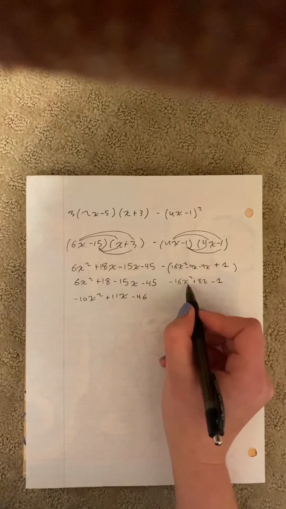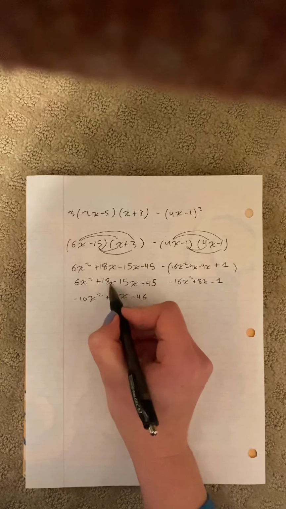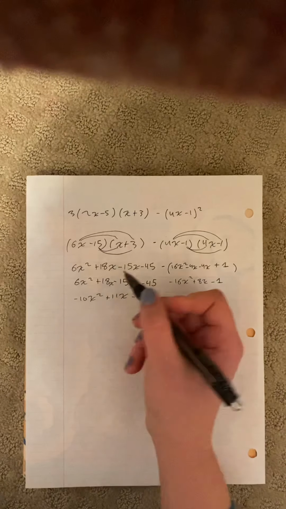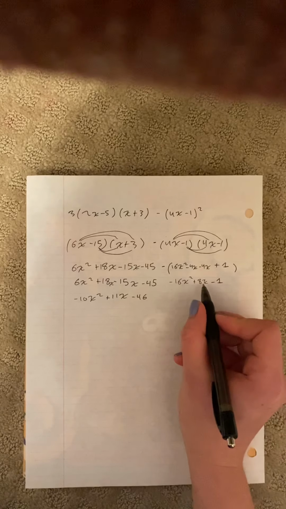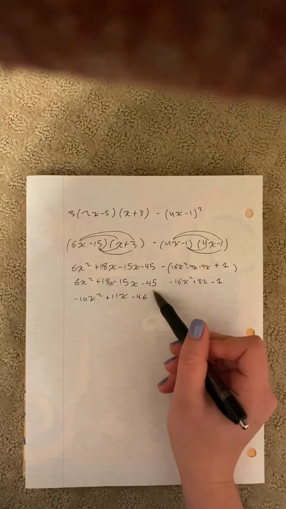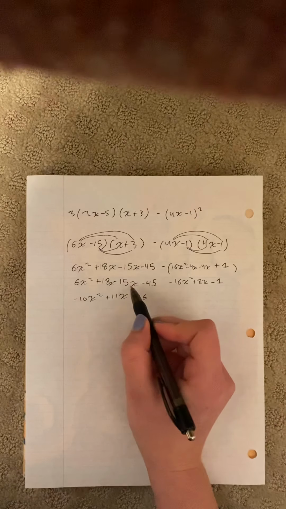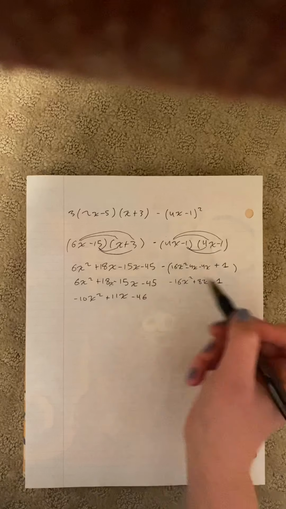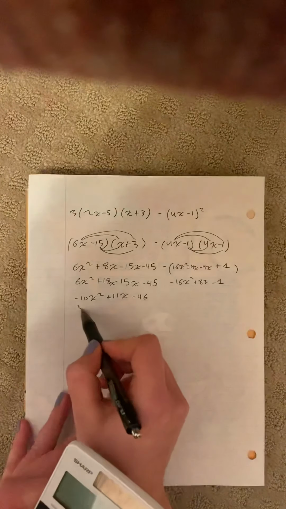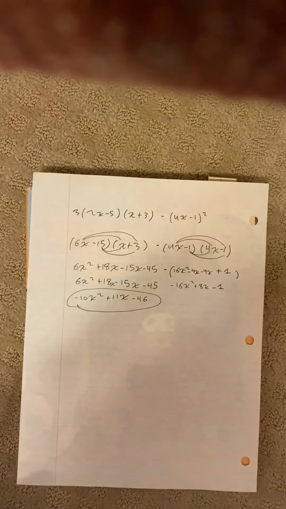6x squared and the negative 16x squared, and then the 18x and the 8x, and then the negative 45 and the negative 1. Oh, and I also combined the negative 15x with the 18x and the 8x. And then this is the final answer: negative 10x squared plus 11x minus 46.